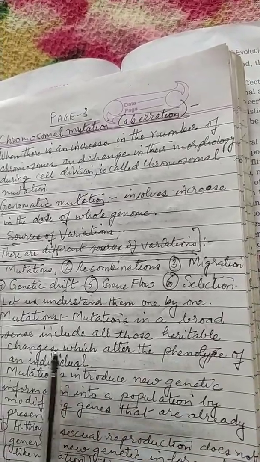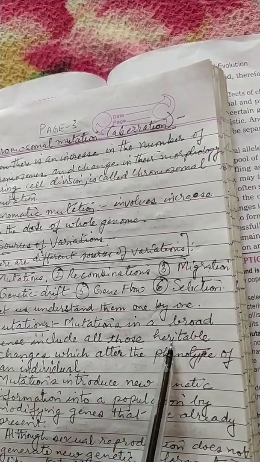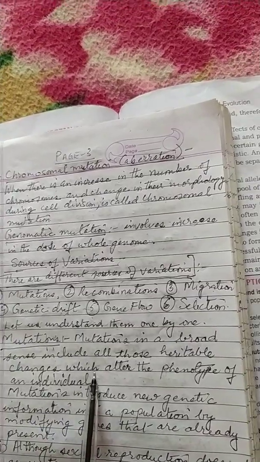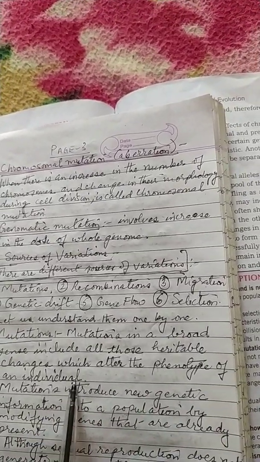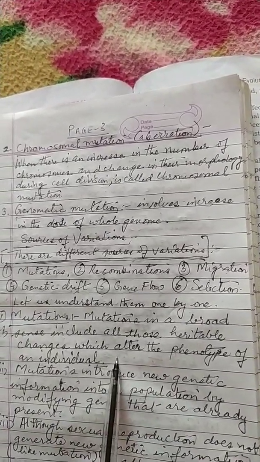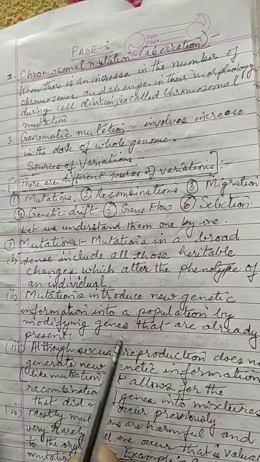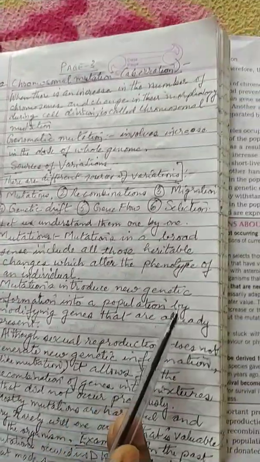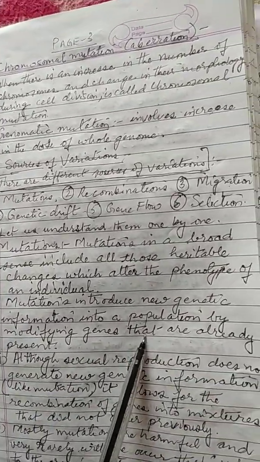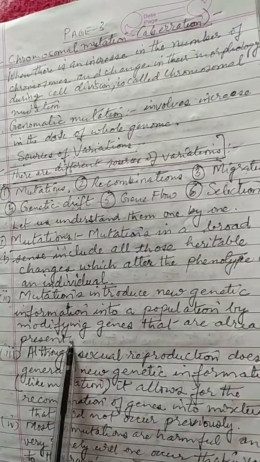So mutation, in a broad sense, includes all those heritable changes which alter the phenotype of an individual. Mutations introduce new genetic information into a population by modifying genes that are already present.